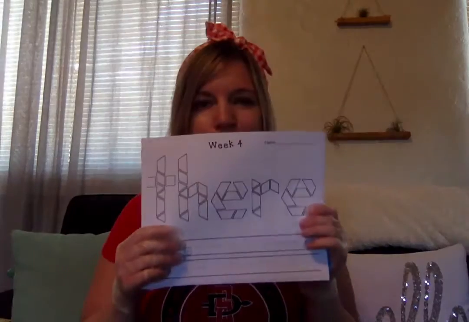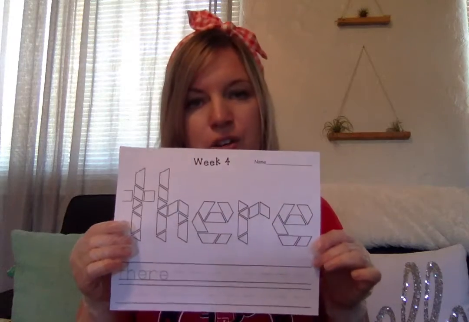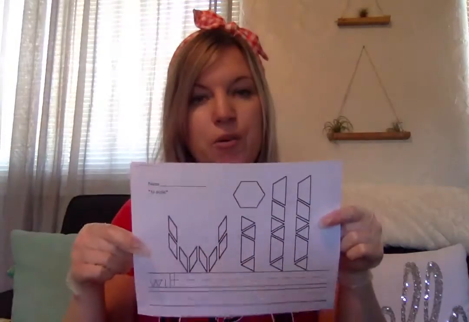So for week 4, we ran out of letters, so we're going to do blends. I'll tell you what that means in a second. The first page is your sight word tracing. Your words for this week, one is there and the other one is will.